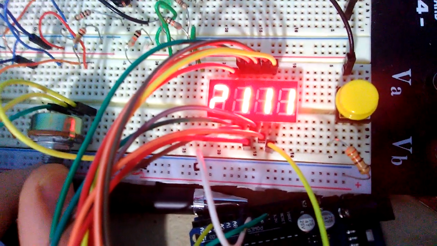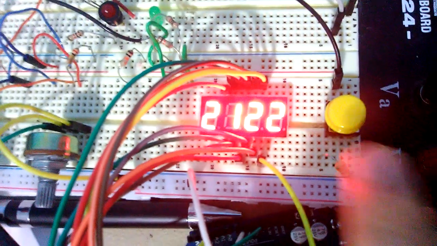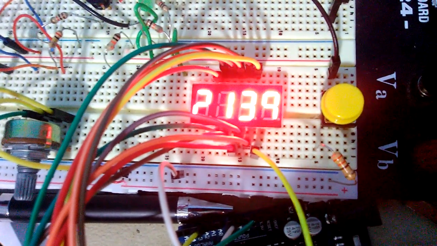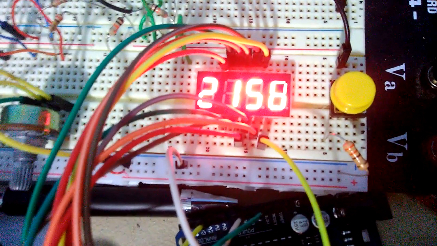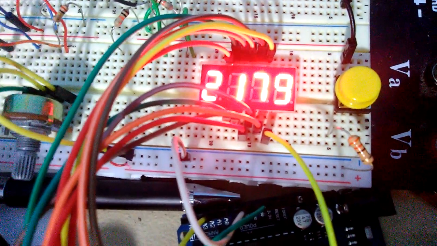So yeah, that's about it. All that's really happening is that it's just flashing each one of these numbers really fast, and that way you can make it look like you're displaying 2 different digits on the screen at once, even though usually it can only display one number on the screen at once.